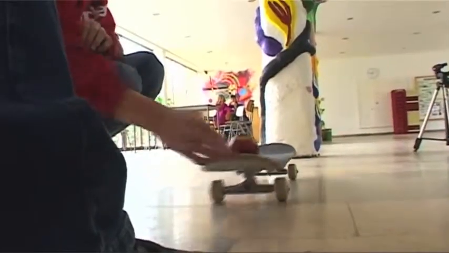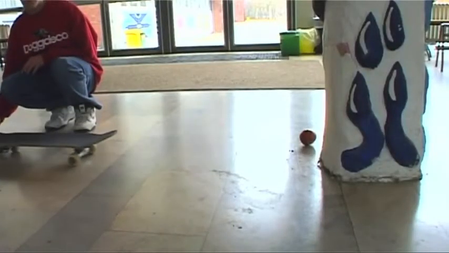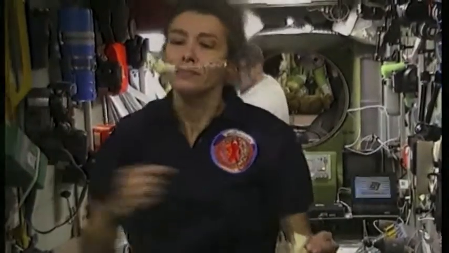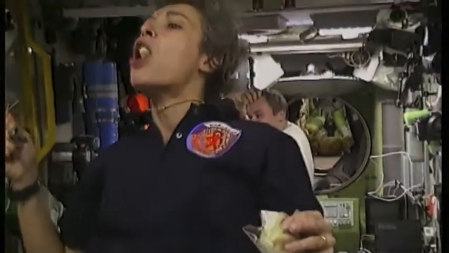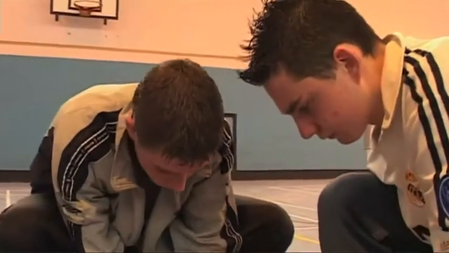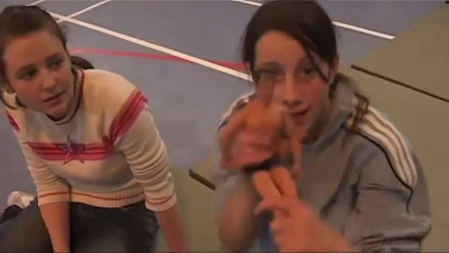Pushing the skateboard. That's a force, isn't it? The skateboard moves, hits the pillar and changes direction. But the apple keeps going. That's because this time the force is only applied to the skateboard and not the apple. That's why eating in space isn't easy. The spoon stops, but the food keeps going. Ooh, that looks nasty, and that's why we use seatbelts.